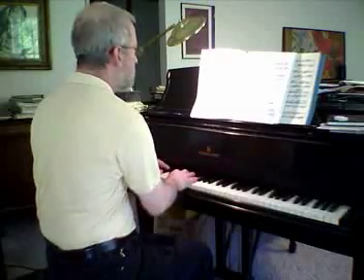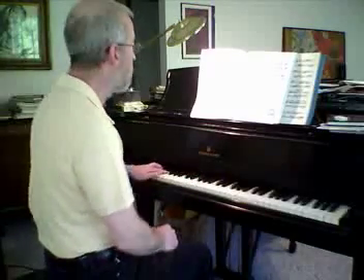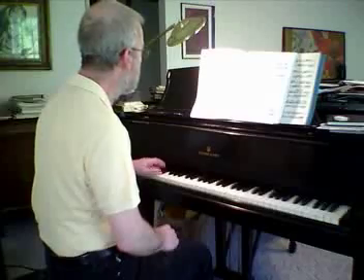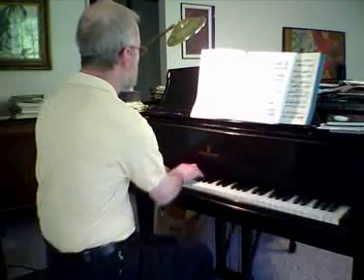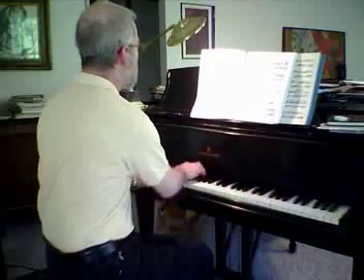Contrast. This is indicated as being a left-hand note. The fingering indicates second finger. That's interesting.